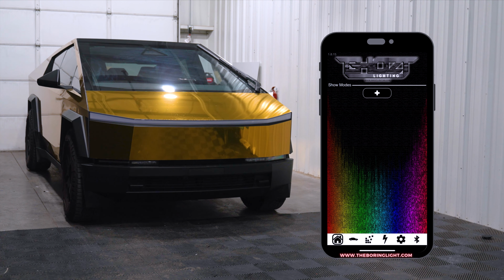And then that's it, guys. We'll have a quick video that'll play here shortly. It'll just kind of go over all of the different show modes. Keep in mind, you can always adjust the frequency, the speed, the colors. You can adjust how wide some of the options are. So there's a lot of customization here with the Blue Ghost app. So that's it.